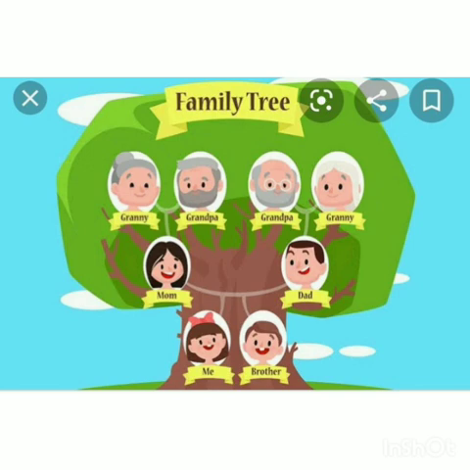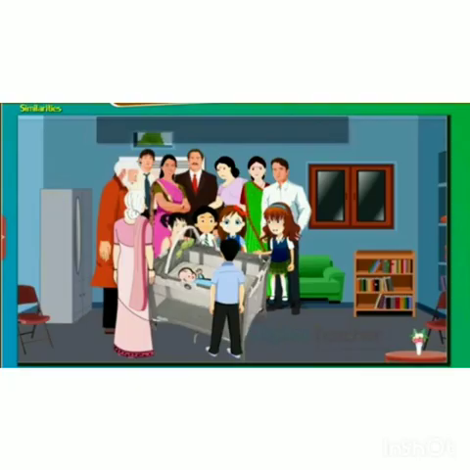Can you see this picture? Yes, we see both mother's and father's parents as grandparents. Children, now I hope you all have learnt how to draw a family tree for a nuclear family and a joint family. Children, let us see the similarities.